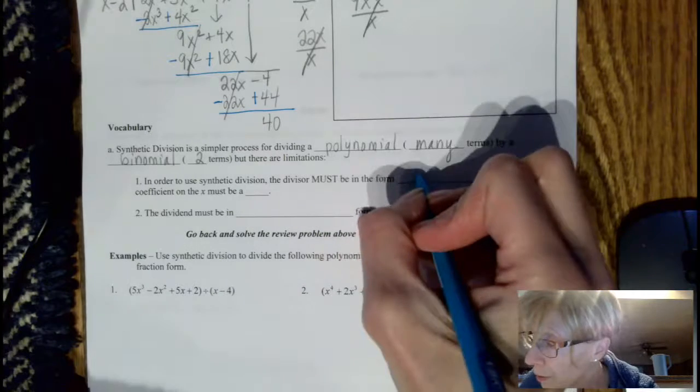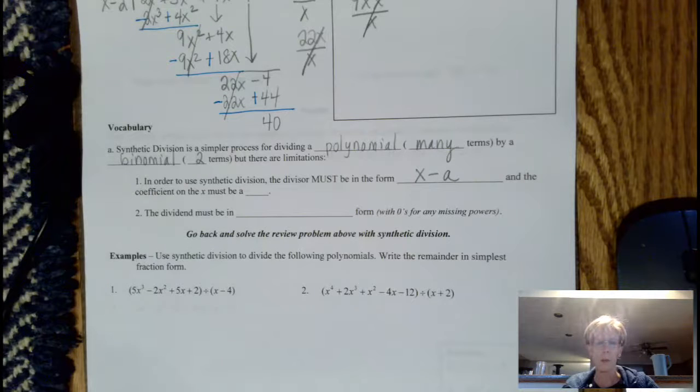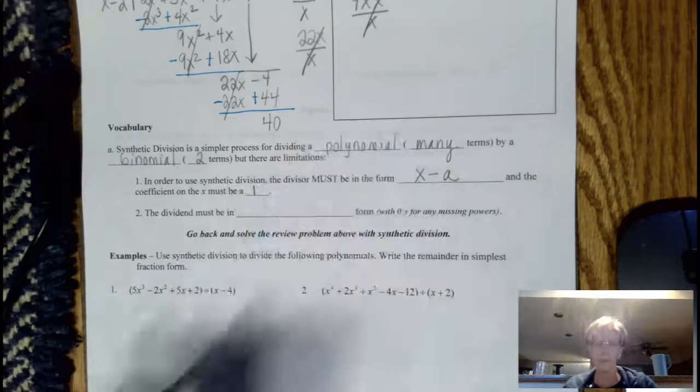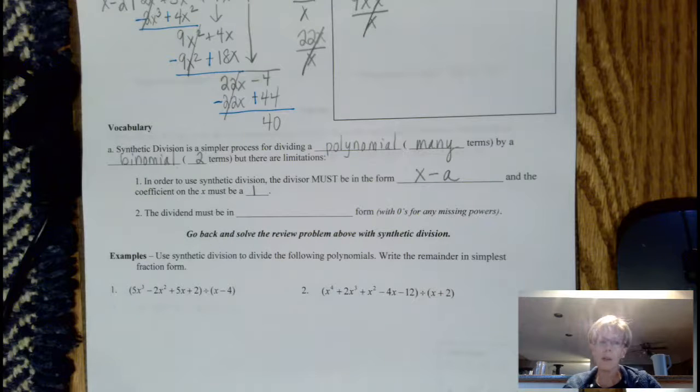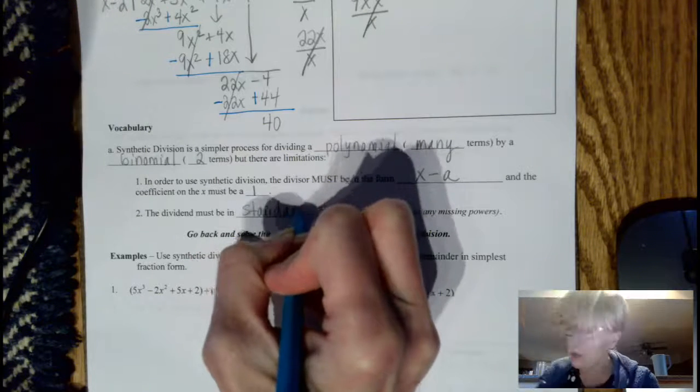The dividend, what is being divided, must be in standard form. That means the highest exponent first, then the next highest exponent, and the next highest exponent, and so forth. And you need to put in zeros for any missing powers. We'll see it in the examples here in a couple of minutes. But if you're missing a term, we need to put a placeholder of a 0 in for that.